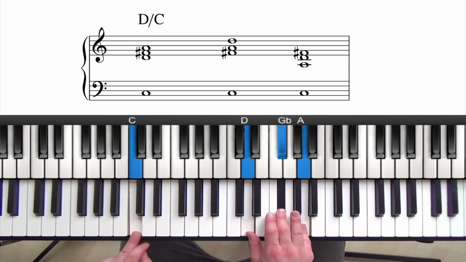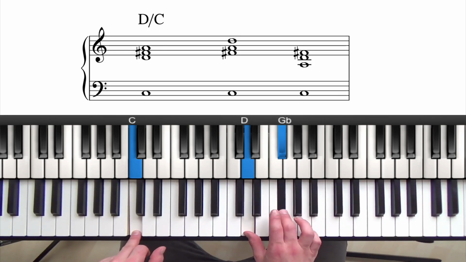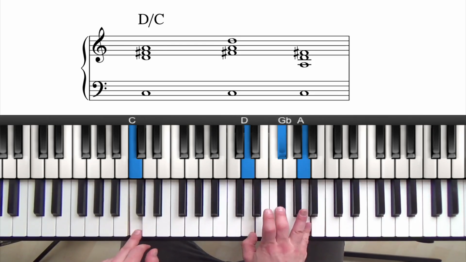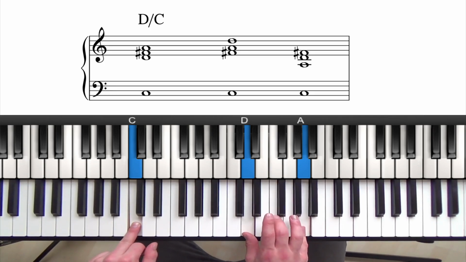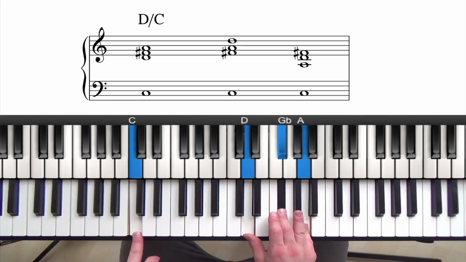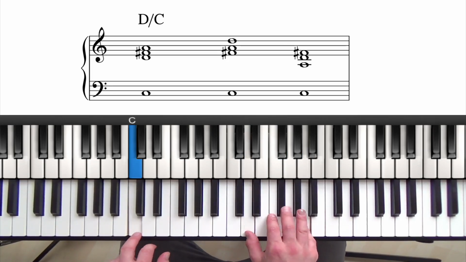If we analyse the notes, we have the root, which is C, and then we have the 9th, the sharp 11th, and the 13th. So remember that on major chords, we don't play the natural 11th because it's very dissonant. We play the sharp 11th. So this makes this chord a C major 13 with a sharp 11.